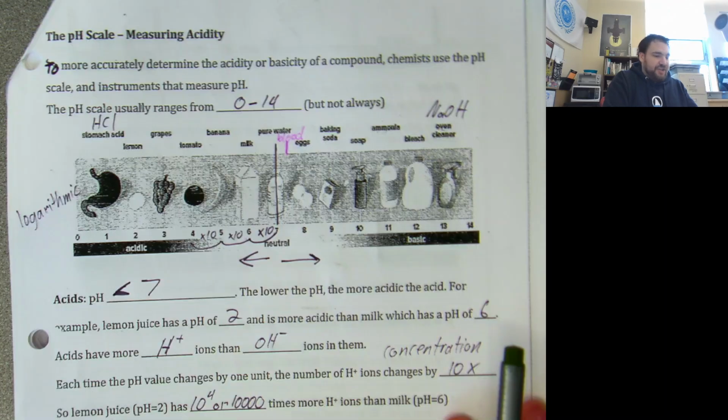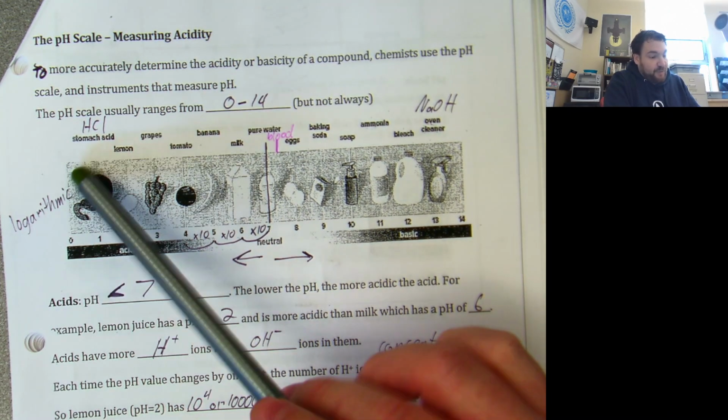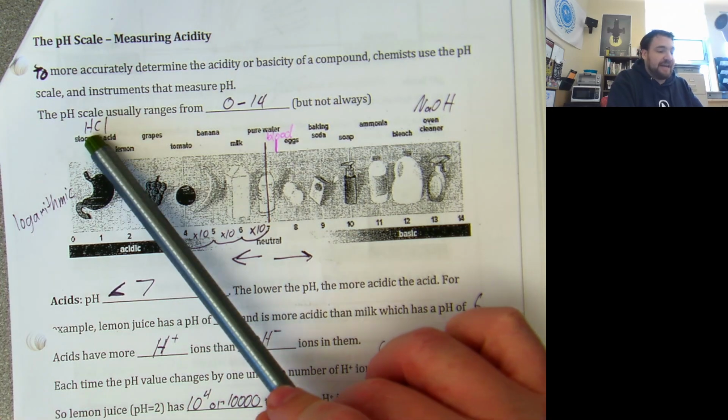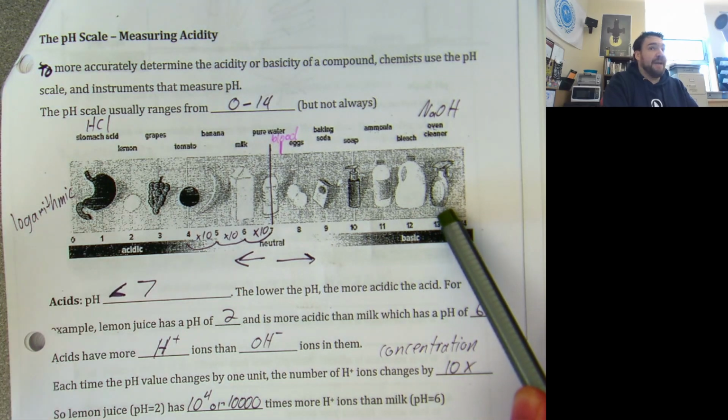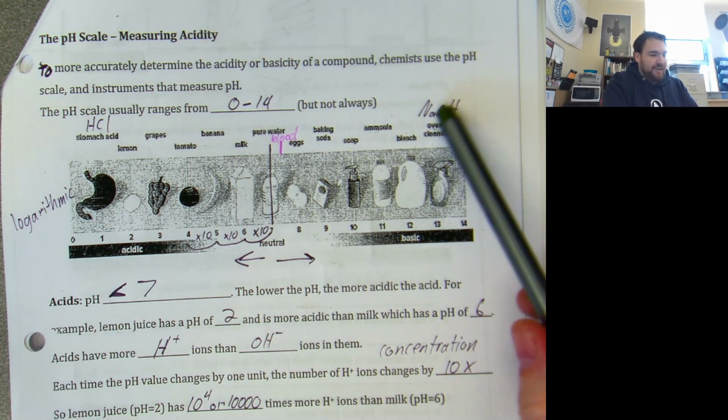So we had a bunch of different things that showed up here. We had stomach acid, which is quite a strong acid. It's also called hydrochloric acid. Then we had oven cleaner over here on the far right-hand side. It's a strong base, NaOH.